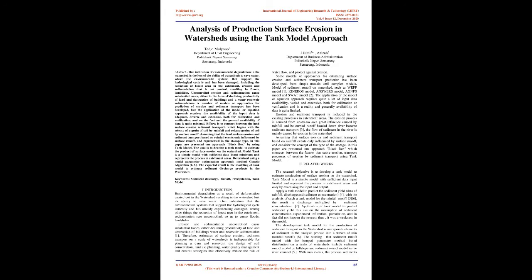Efforts are made to connect land surface erosion and sediment transport, which begins with the release of a grain of soil by rainfall and the release of grains of soil by surface runoff. Assuming that land surface erosion and sediment transport based on rainfall events are only influenced by surface runoff, and represented in the storage type, in this paper one black box approach is presented using the tank model.